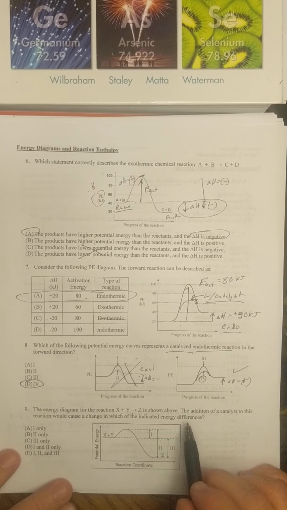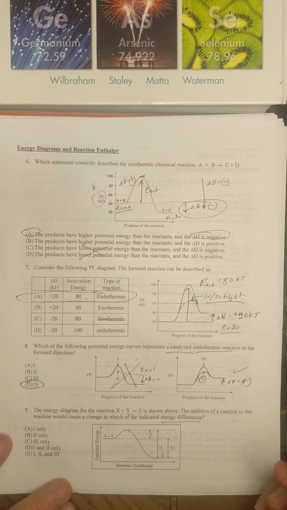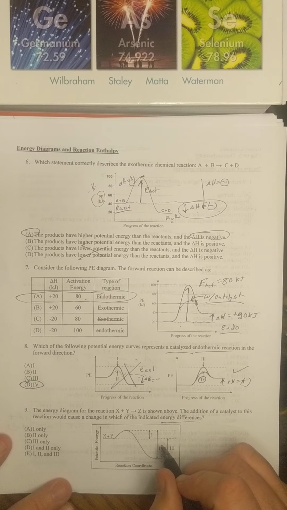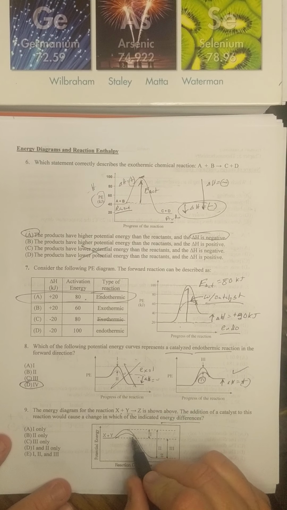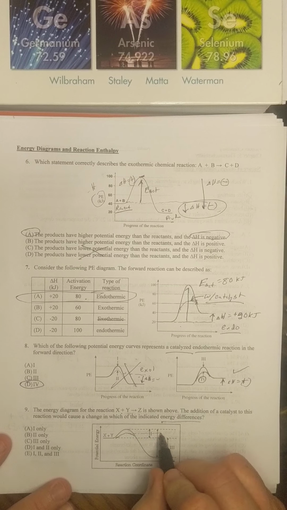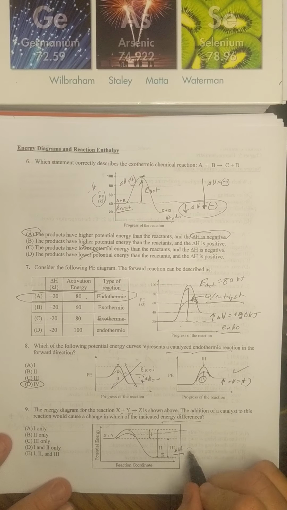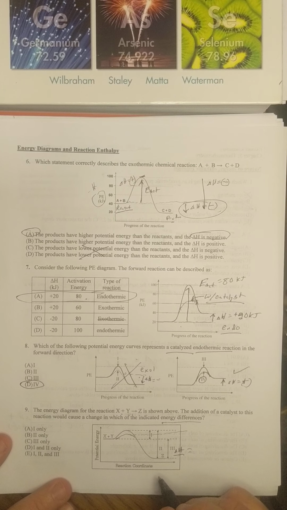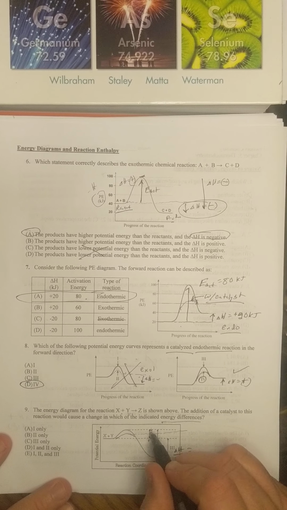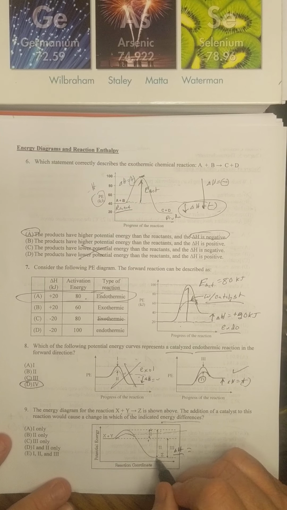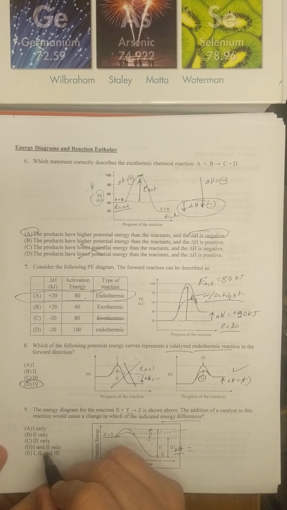Okay, X, Y, and Z, the addition of a catalyst to the reaction would cause a change in which of the indicated energy differences. Okay, it's going to lower this. So my line is going to go here. A catalyst does not affect your delta H. In this diagram, it affects the EACT, so it's definitely number 1. But it also affects the difference from the top to the bottom. So the answer is 1 and 2. D.